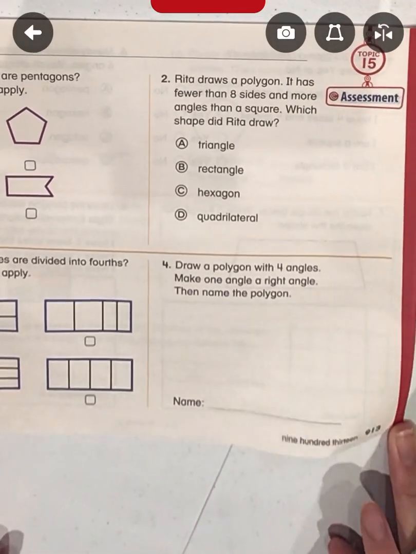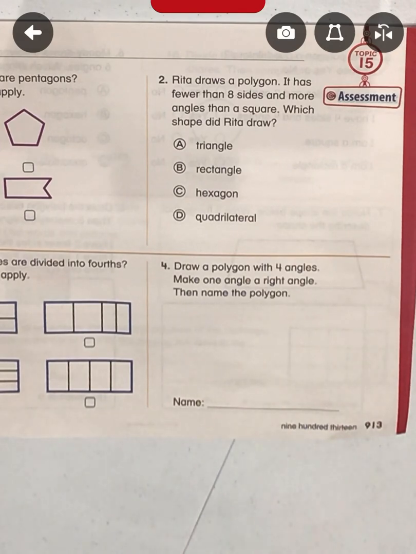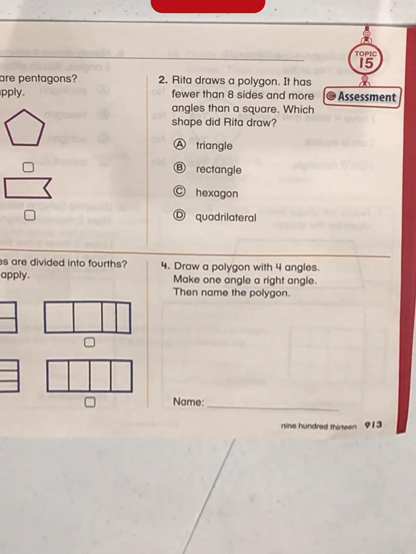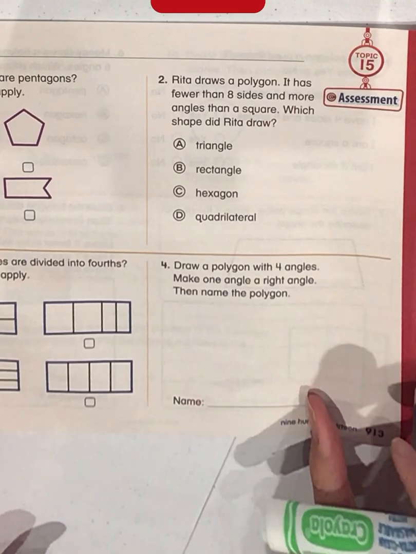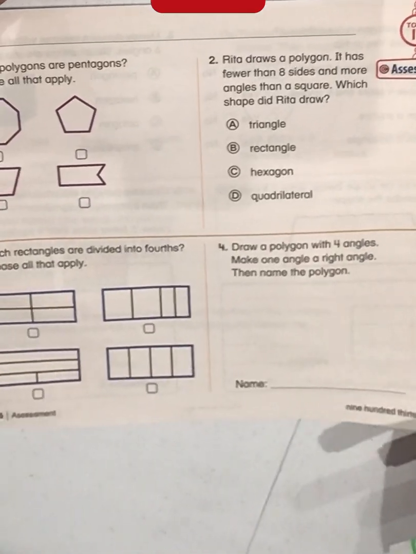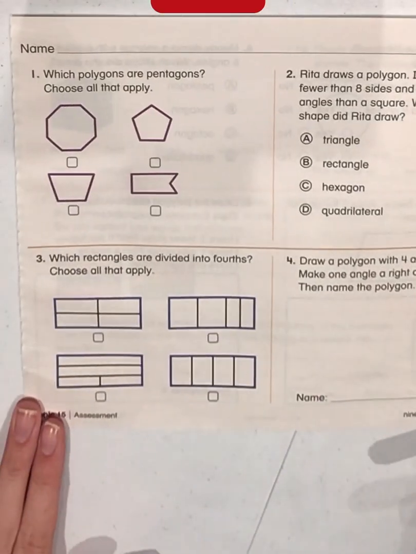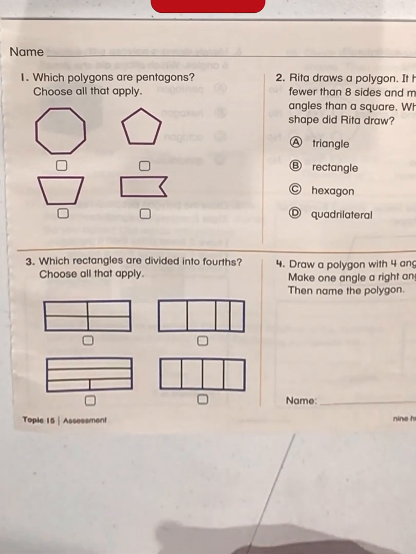All right, second graders, your very last math test for the year. You guys will need to be taking the Topic 15 assessment, and it starts on page 913. So I'm going to quickly go through the directions, and then you guys can work on this and get it submitted to me on Seesaw, and then you will be done with math for the year.